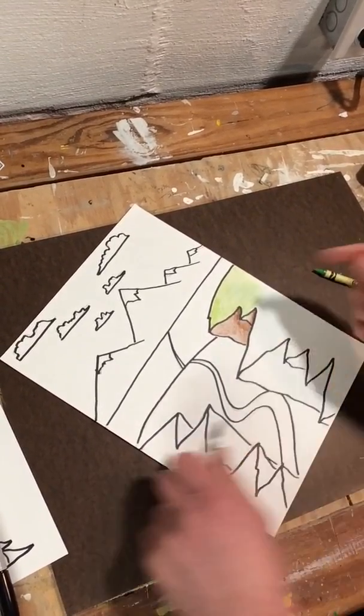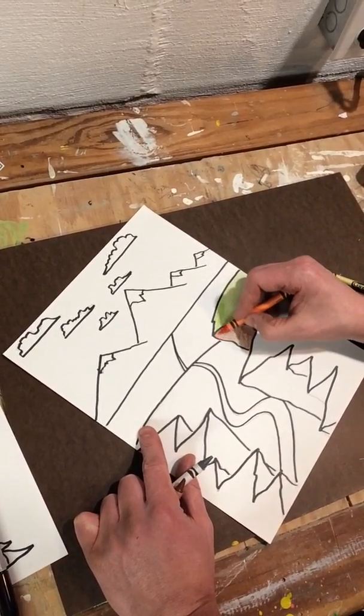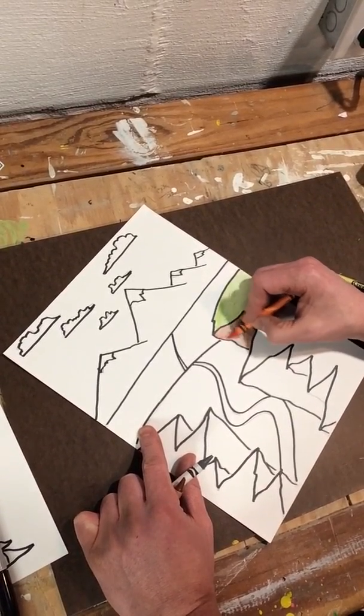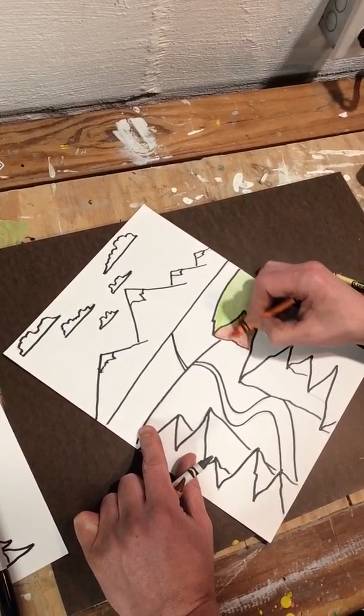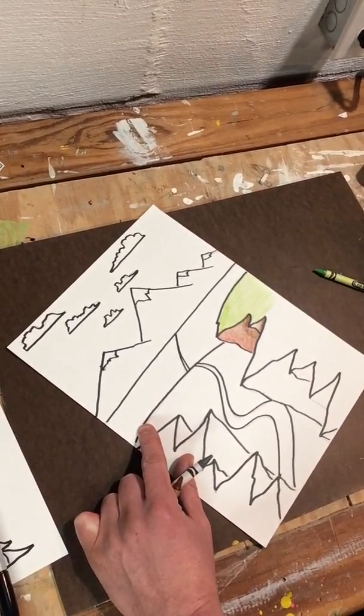If you want, you can add a little bit of orange, or you could use yellow as well to the outside edge, just to give again that idea of some sunlight on it.